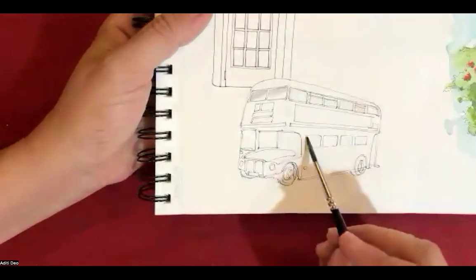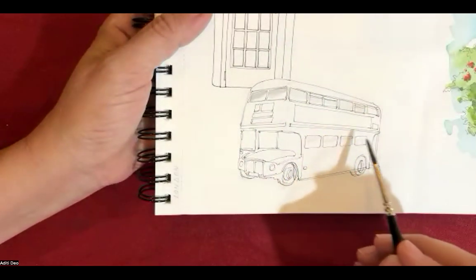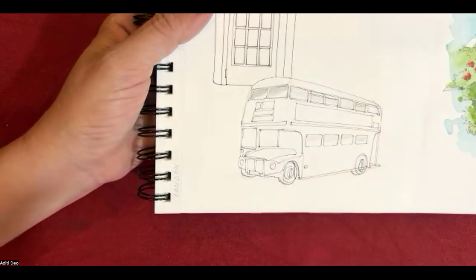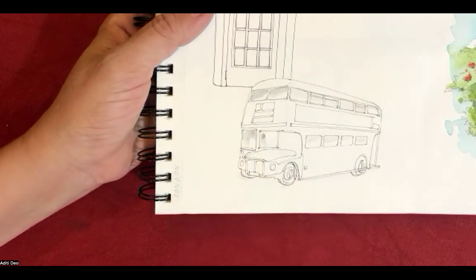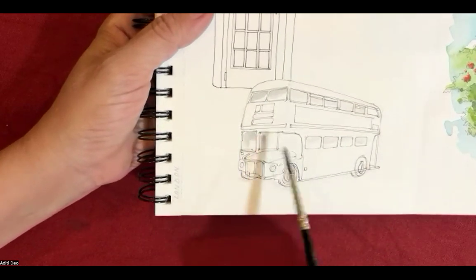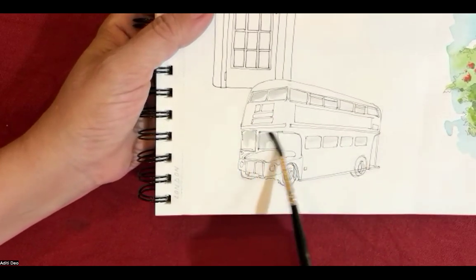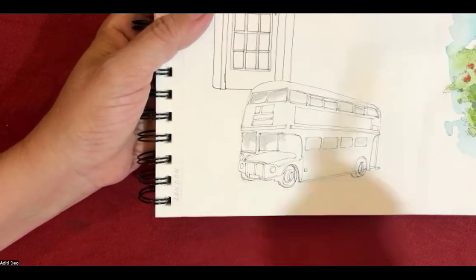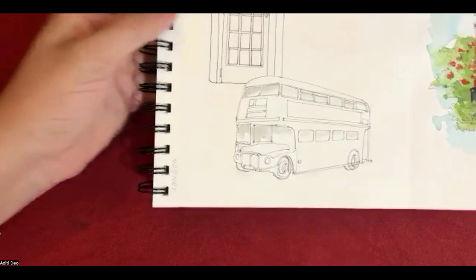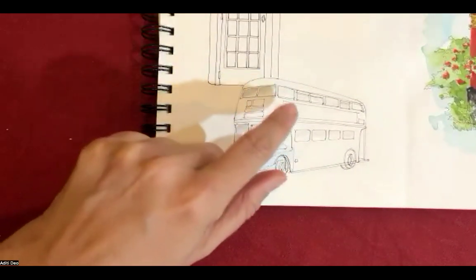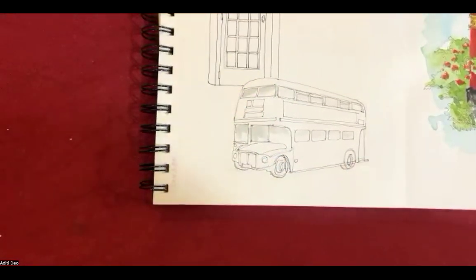Even at the bottom. And even over here. So when you're applying this paint, don't apply it like crayons or color pencils. Just put a slash through. That usually suffices.